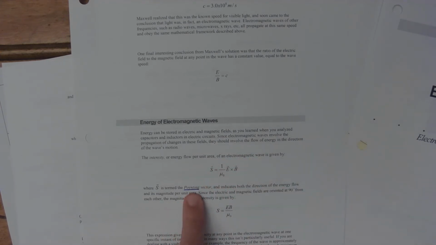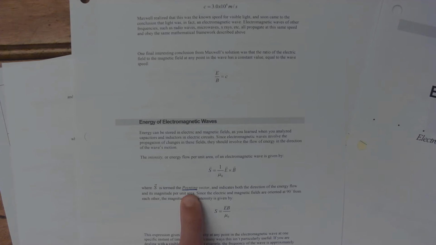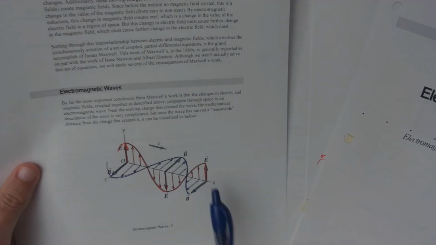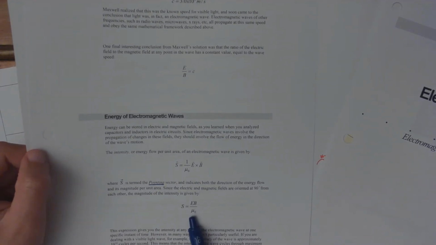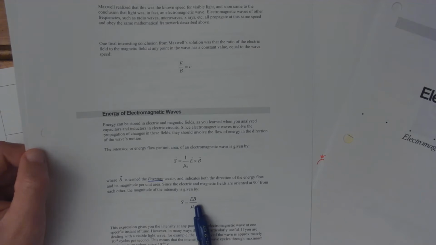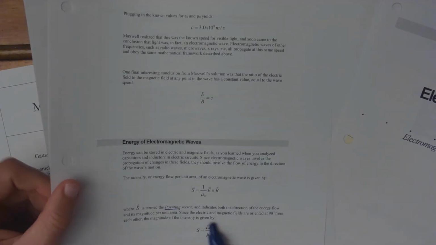But the Poynting vector points in the direction of E crossed with B, which is the direction that the wave is going in. So the Poynting vector points in the direction that the wave is moving in. When you do E crossed with B, in this situation here, it'd be pointing in the i hat direction. And since these vectors E and B are always perpendicular to each other, you just get E times B for the magnitude, and the magnitude of the Poynting vector is the intensity. This is the intensity at some moment in time, which isn't particularly useful.